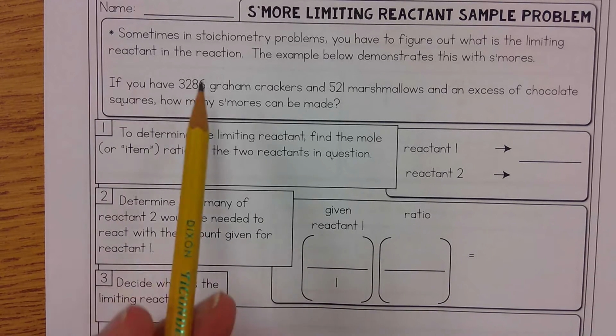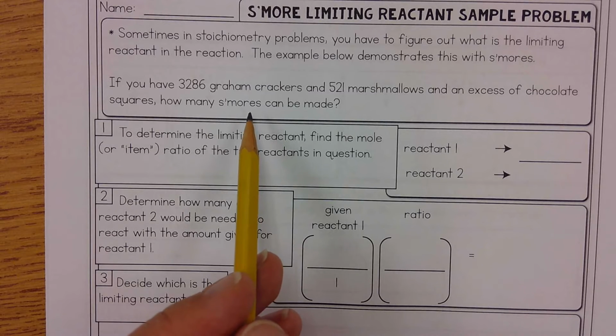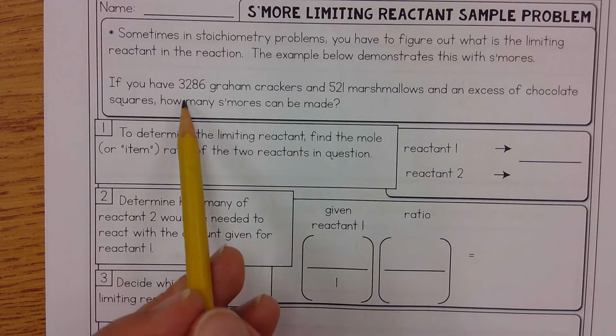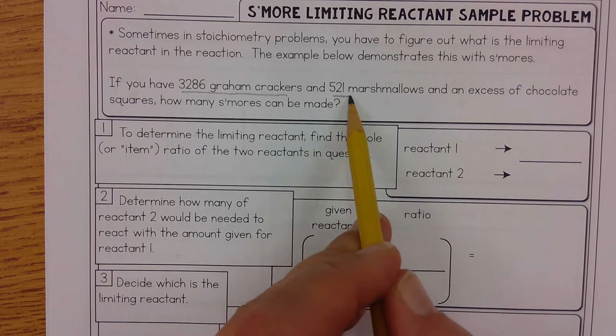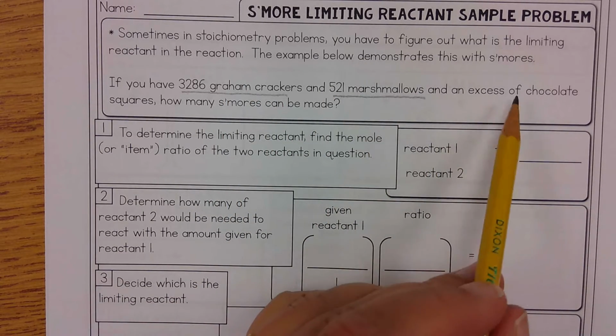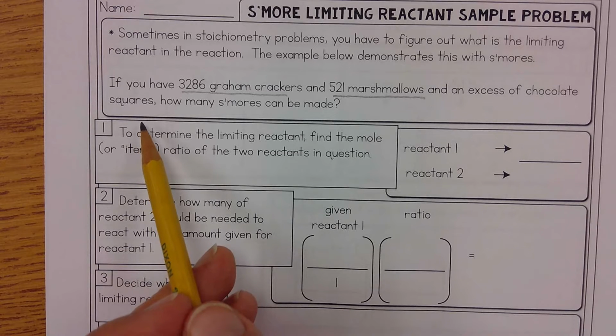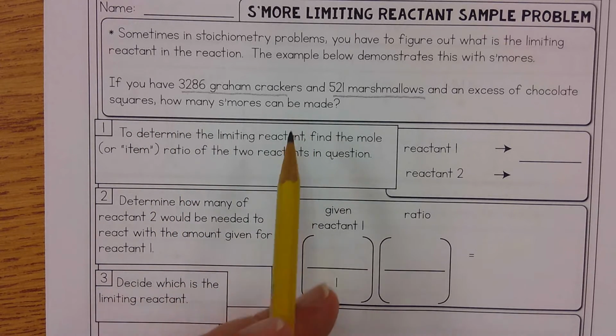So here's our question about limiting reactants with our s'mores. It says if you have 3,286 graham crackers and 521 marshmallows and an excess of chocolate squares, so we're not going to run out of those, we don't even have to think about them, how many s'mores can be made?